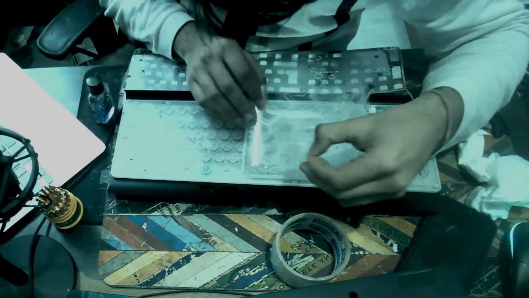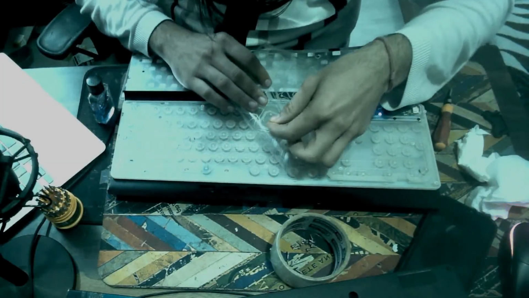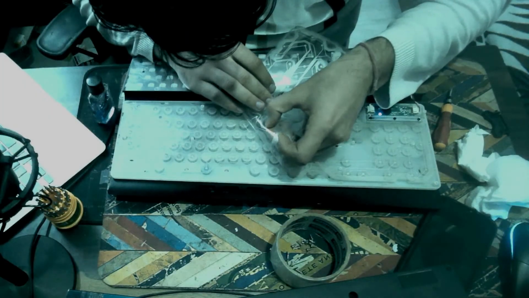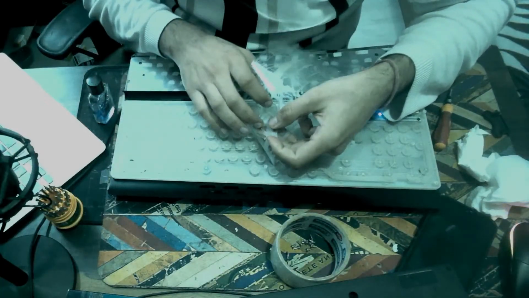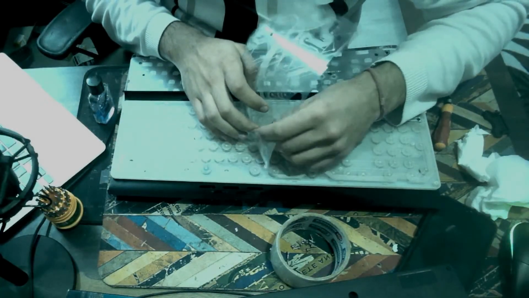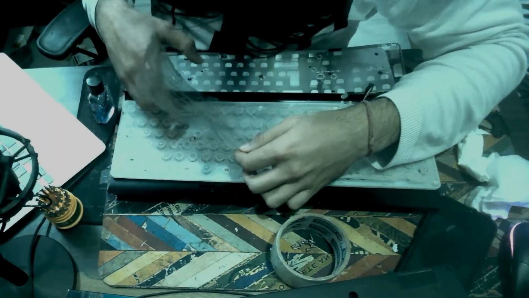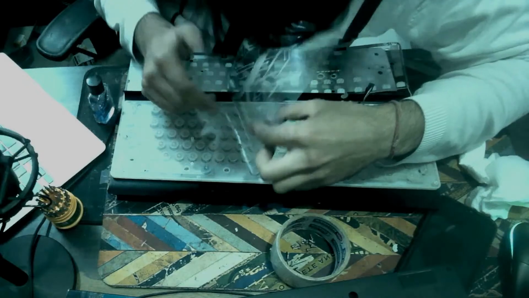I can see it now very easily. I don't even know how to put it.